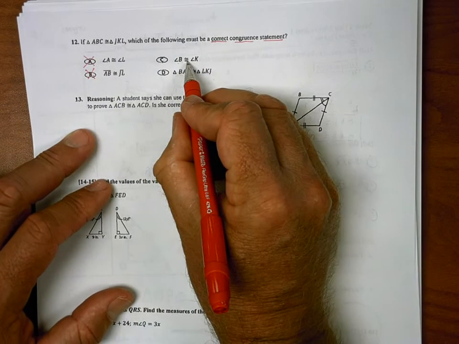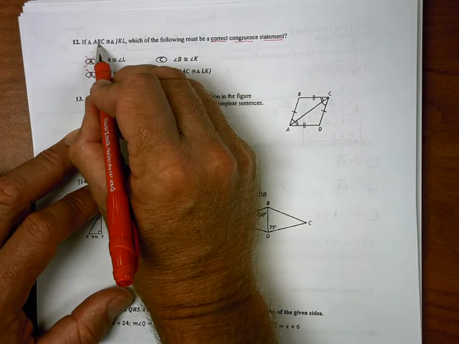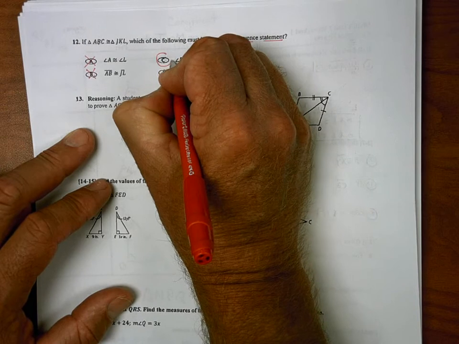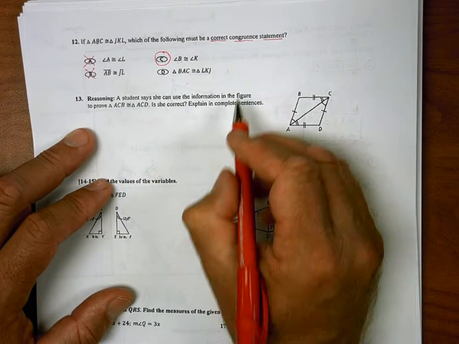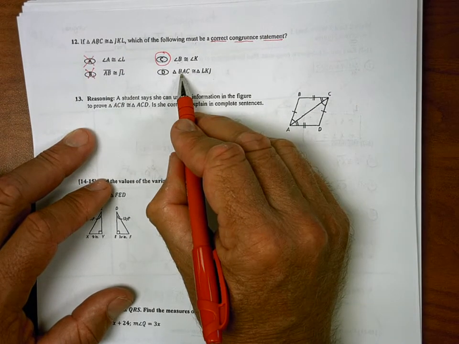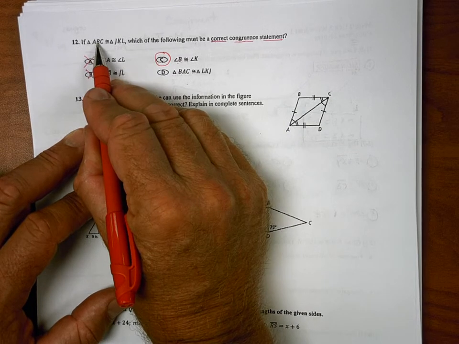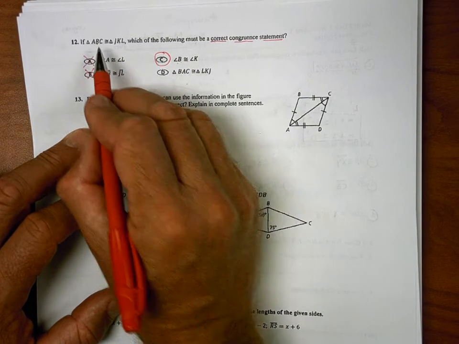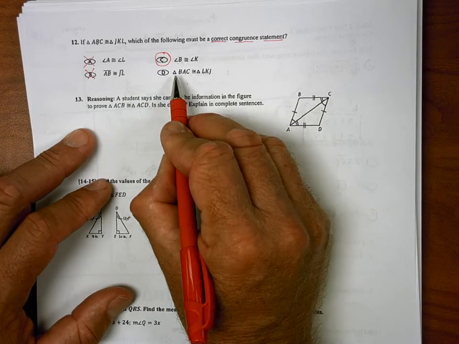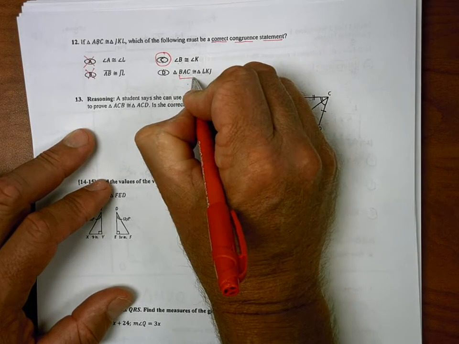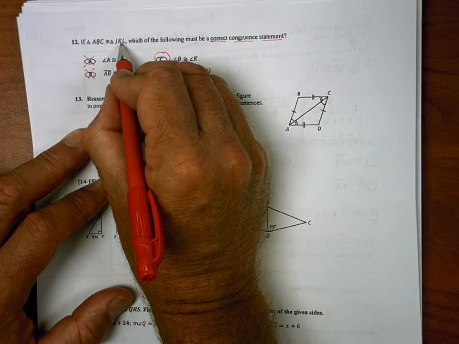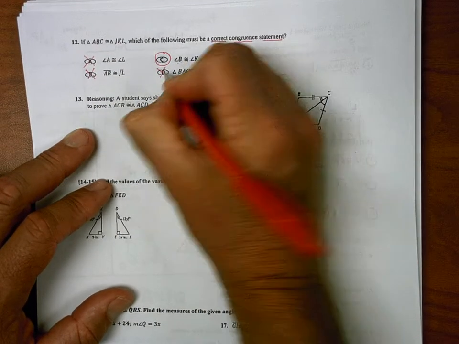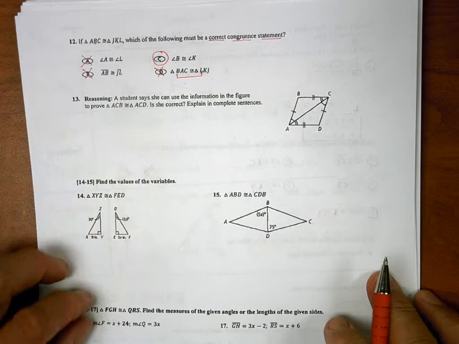C: angle B is congruent to angle K. There's B, it's the second letter, K is the second letter, so C must be the correct congruent statement. And then this one right here, triangle BAC. Now notice what they did, they switched the order. So B first, A second, C third. Then this is saying B would match up with L. Well, does B match up with L? It doesn't. B has to match up with K. So that would not be correct as well. So C is the answer to number 12.